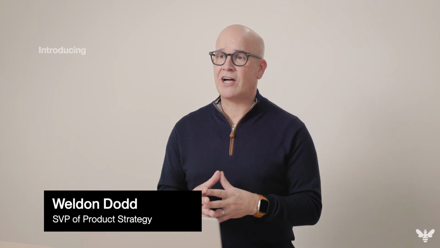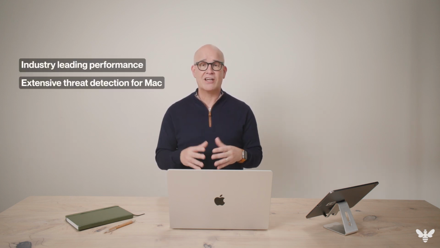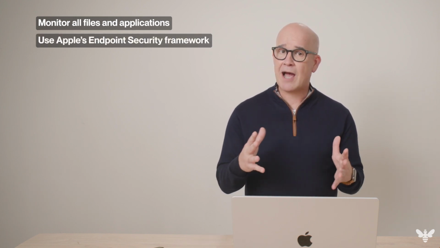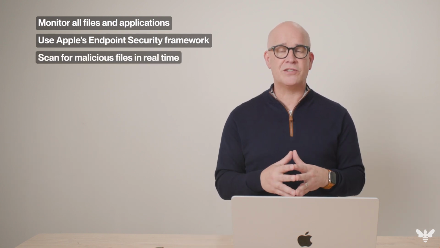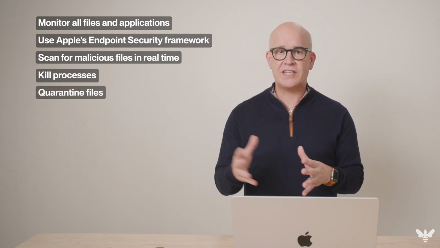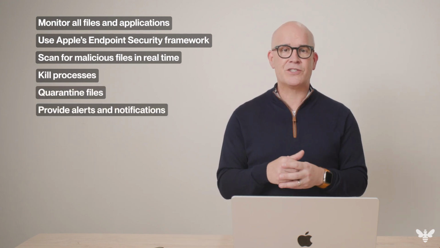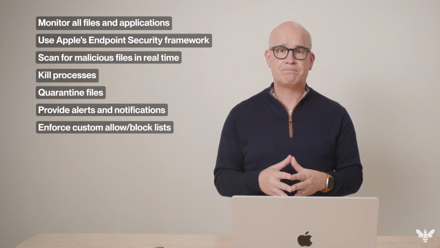Today, we're revealing our expansion into endpoint detection and response, with industry-leading performance and extensive threat detection for Mac right out of the gate. From day one, Kandji's detection and response will monitor all files and applications on the Mac, hook into Apple's Endpoint Security framework, scan files in real time to determine if they're malicious, kill processes, quarantine files, provide alerts and notifications, and enforce custom allow and block lists.